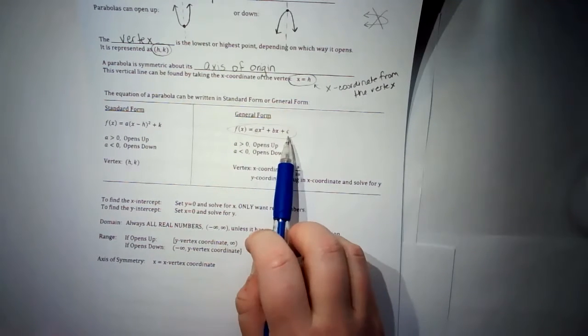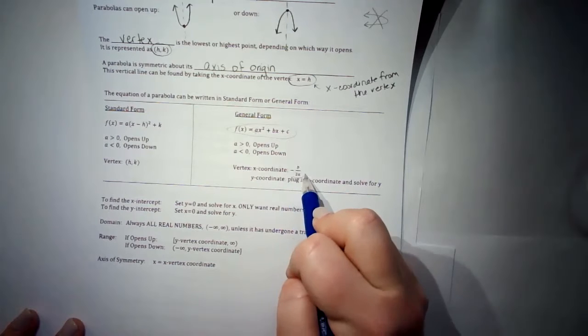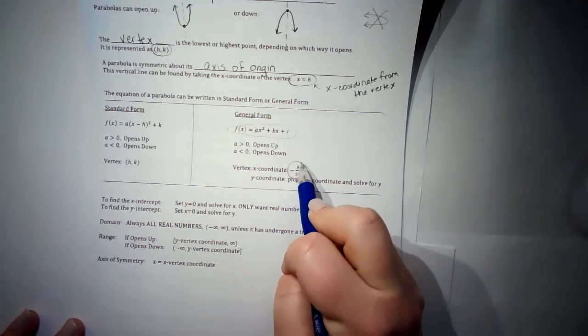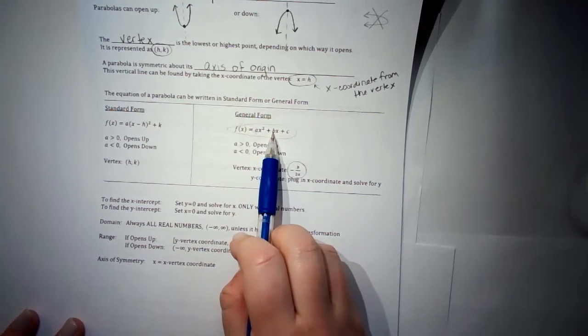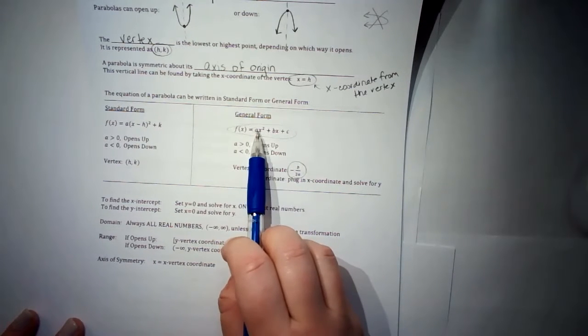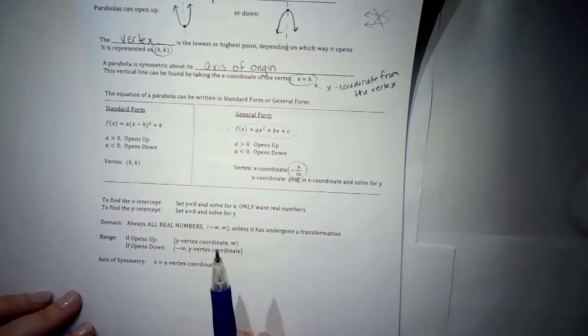So if you have standard or general form like this, how do you find the vertex of that parabola? Well, for the x coordinate, you have to use this little formula. It's going to be the opposite of b over 2a. So it would be the opposite sign of whatever b is, divided by 2 times whatever a is. That's going to give you the x coordinate. Then to find the y coordinate, you plug this value in and solve for y. That's going to give you the y coordinate. Now we're going to practice all of this, so don't worry about it. Sometimes it's too hard to understand unless you're doing it, but that's the deal.